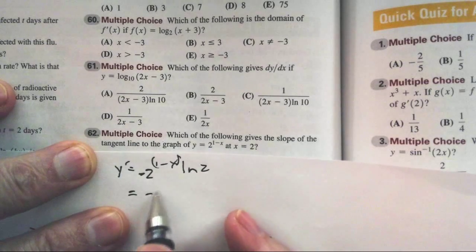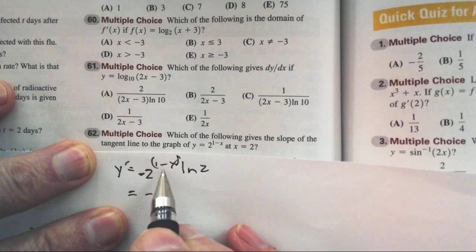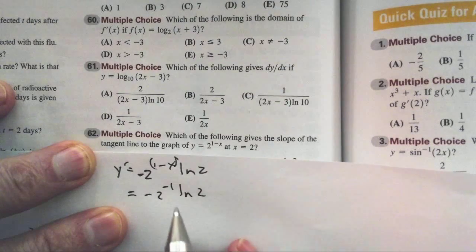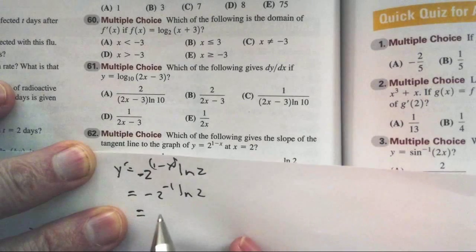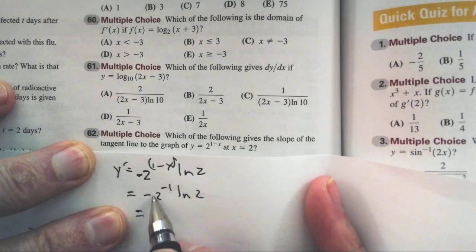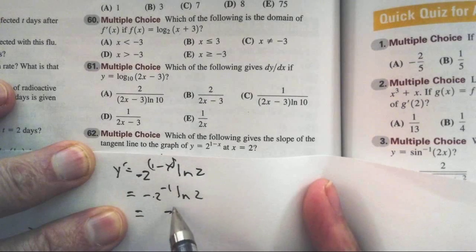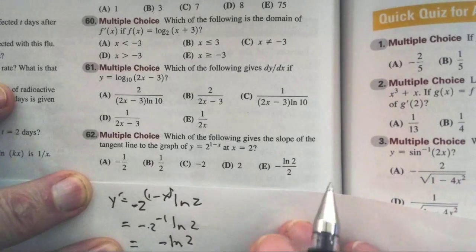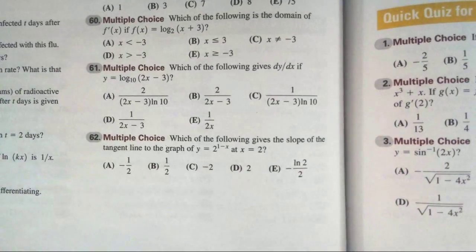When x is 2, I get -2 to the, when x is 2, negative 1, ln 2, or I get the opposite of, this negative can go with the ln, I get the opposite of ln 2 all on 2. The opposite of ln 2 all on 2. And there you have it.